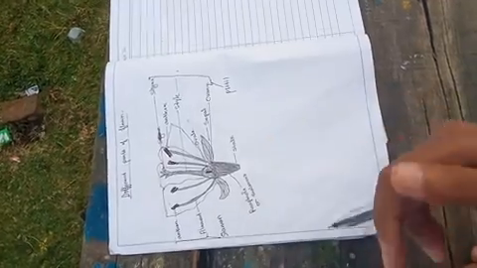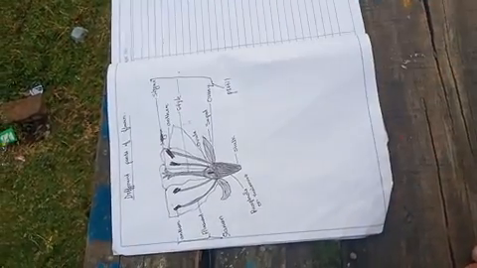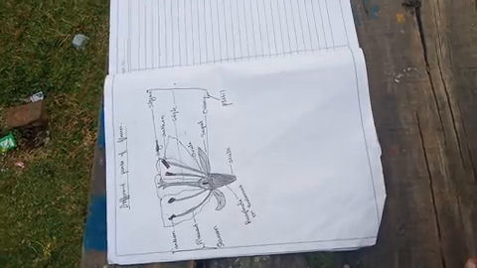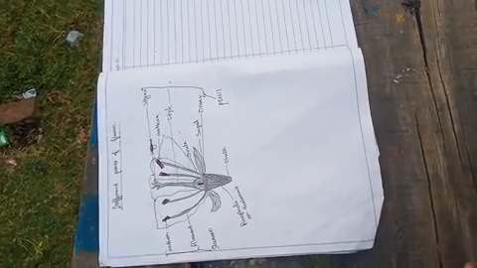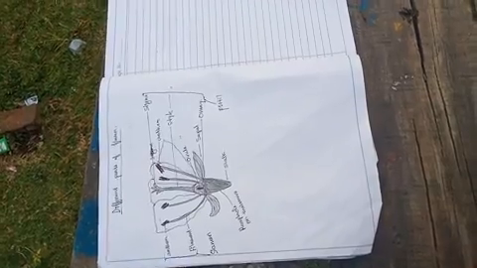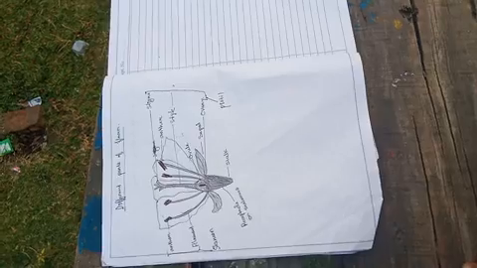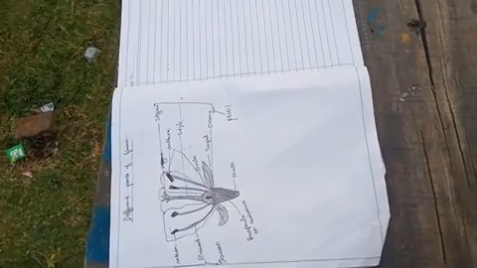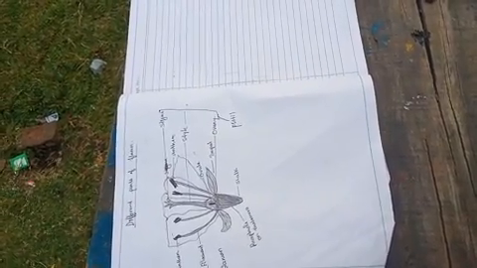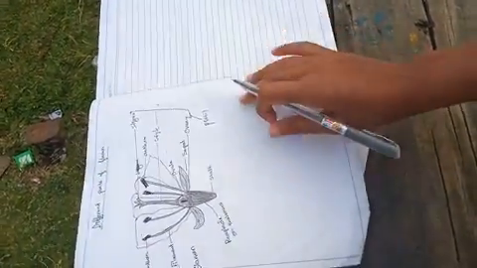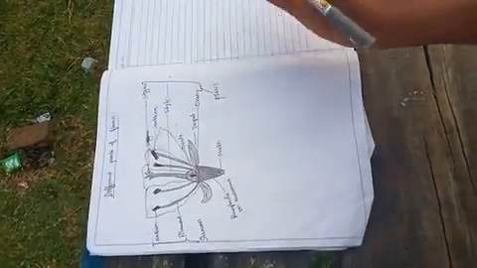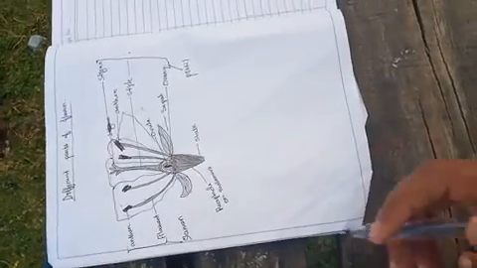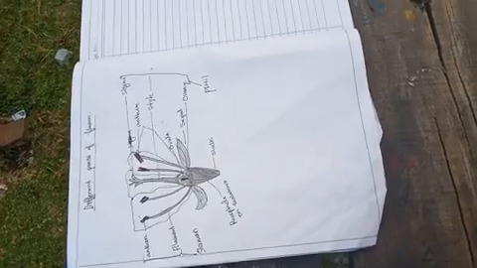Today I'm going to start the class 12 chapter Biology Botany, Reproduction in Flowering Plants. Firstly, we will see the sexual parts of a plant, mainly in the case of angiosperms, that is flowering plants. If we talk about flowering plants, the sexual organ is the flower.